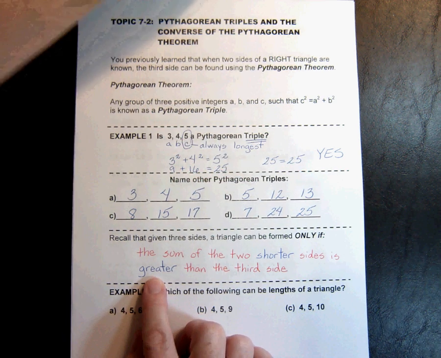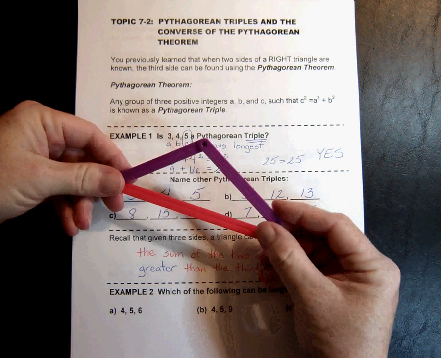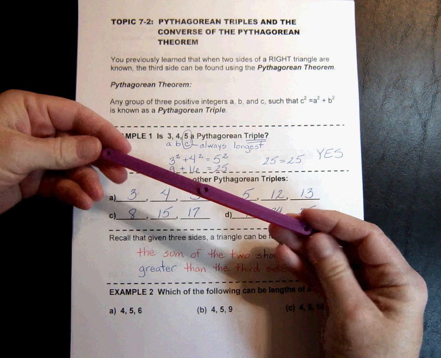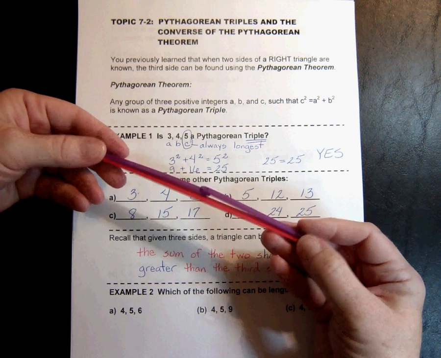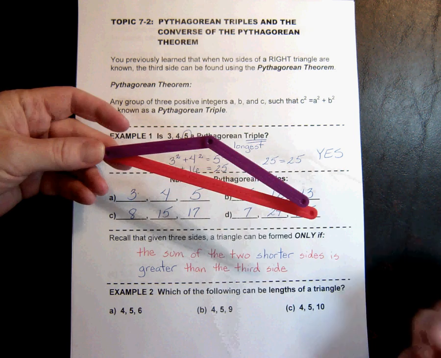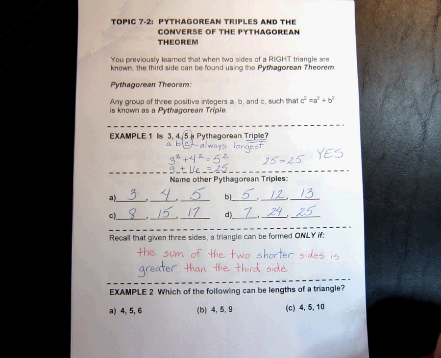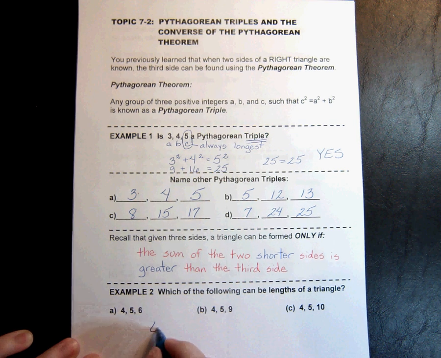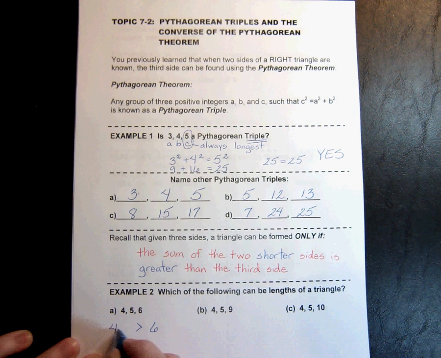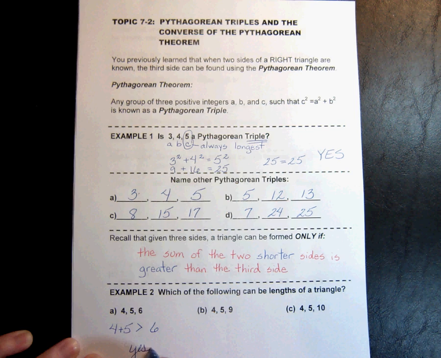Another example could be this one, where these two purples, the two shorter sides, are actually equal to the longest side. Therefore, I cannot make a triangle out of it. Okay, so some examples of triangle lengths. Now that we've seen a visual, the longest side here is a 6. So adding together 4 plus 5 would have to be greater than 6. Well, 4 plus 5 is 9, so yes, this would work. That would form a triangle if I had measured lengths of those sides.